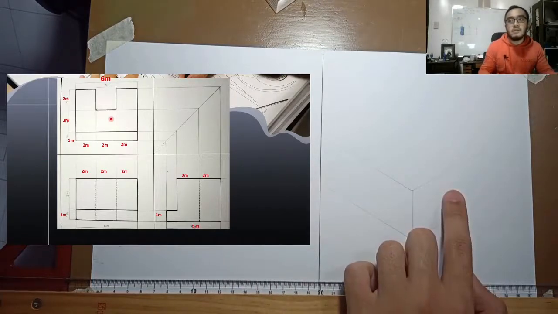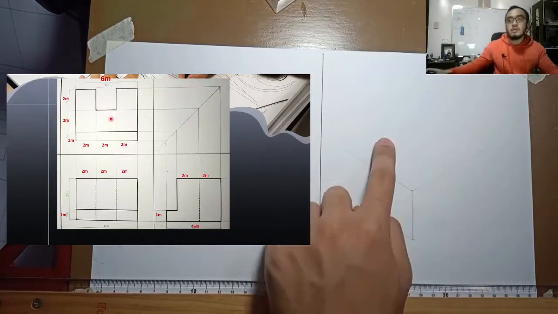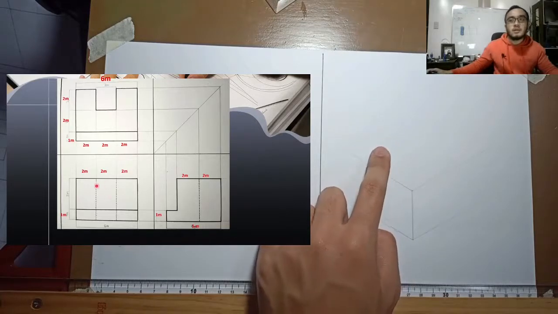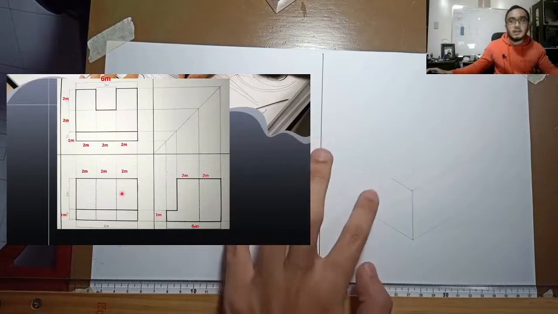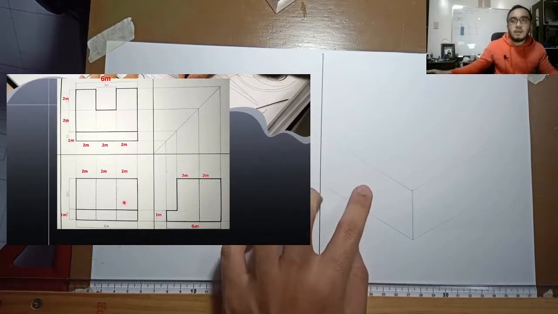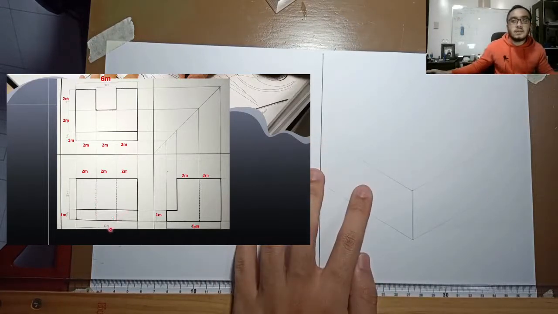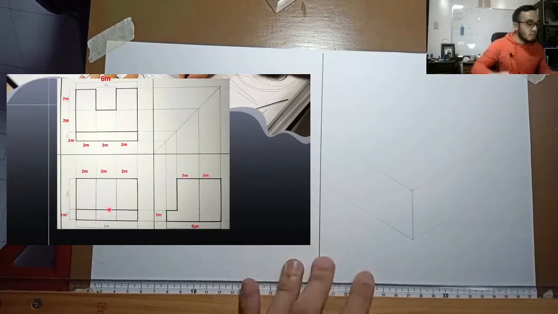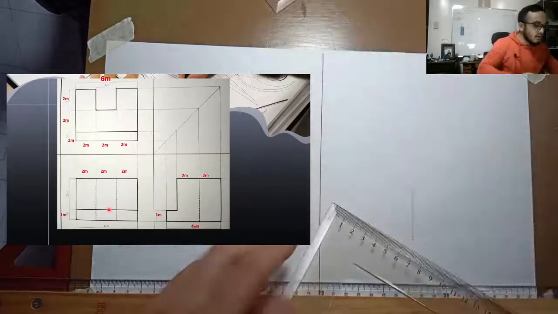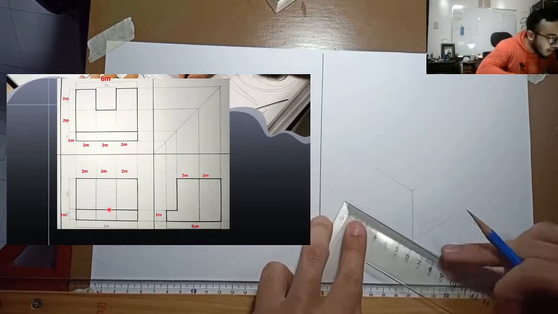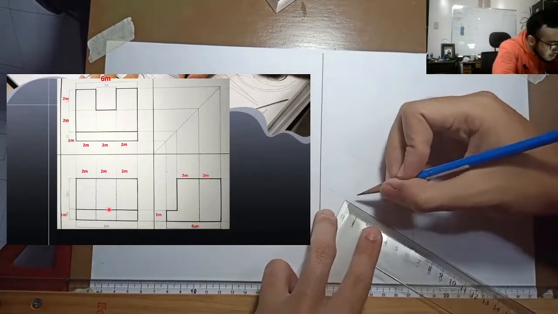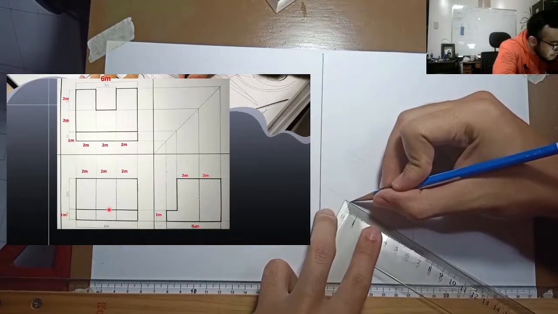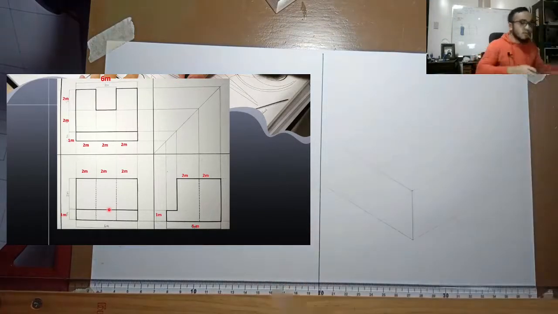Now, this part of your drawing would be your front view, this would be your right side view, and this will be your top view. Whatever is in this area of the orthographic drawing is what we should see here. If our base here is 6 meters, we would be measuring 6 centimeters here, if our scale is 1:100. But that's just our example for now. So, this would be 6.